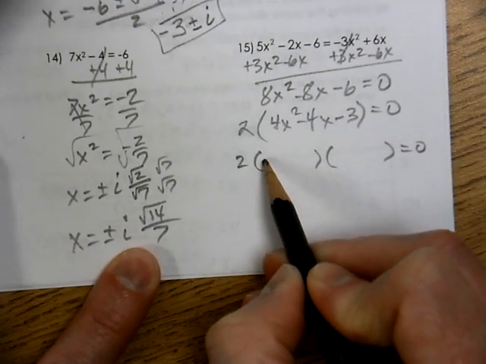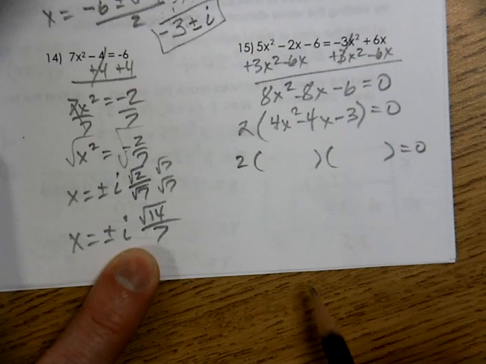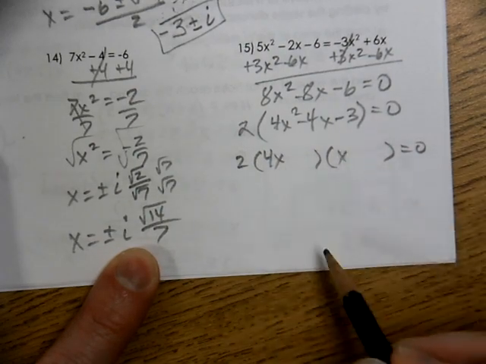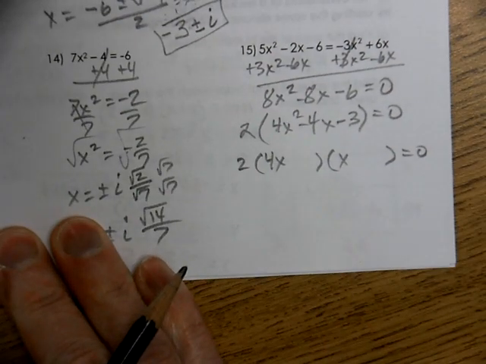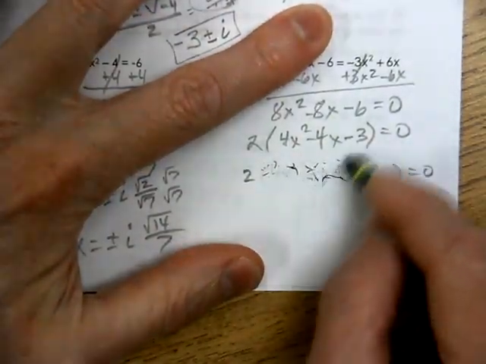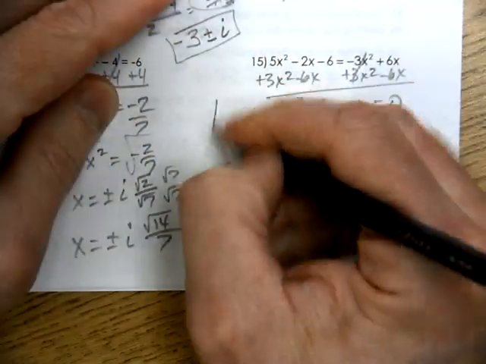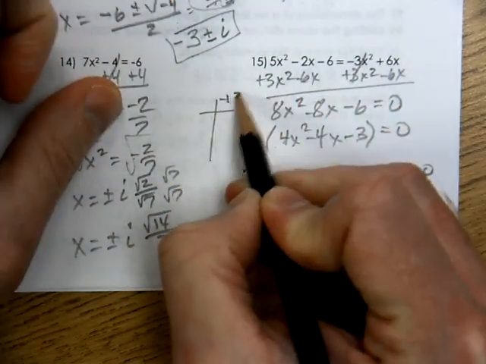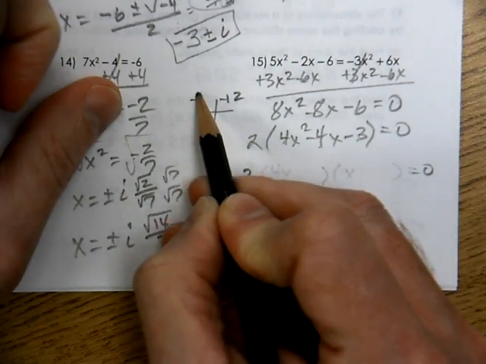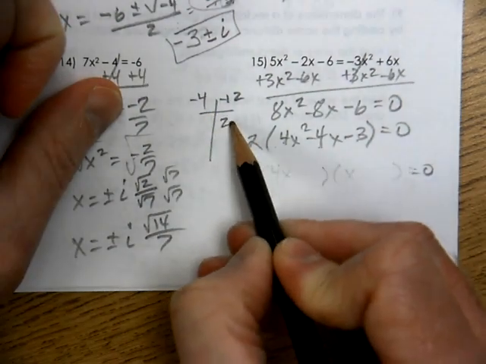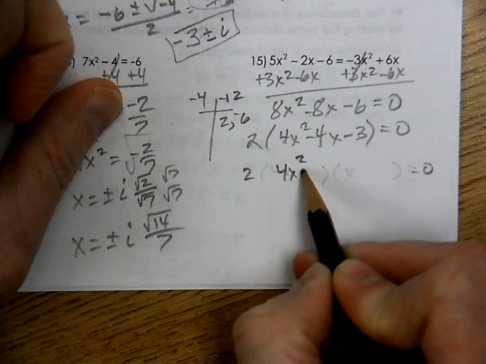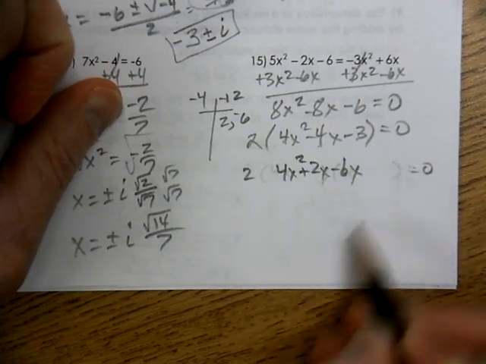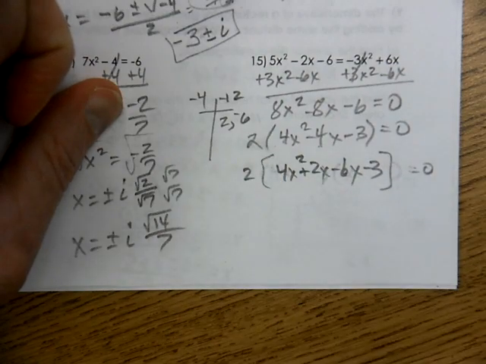So we need two things that multiply to be 4. I think that's going to be 4x and x. Could be 2 and 2. Maybe I'm thinking about it too long right now. Alright. So, this is what I was thinking of. What multiplies to be 12 would be 2 and 6, but the 6 would have to be negative, to make negative 4. So we're going to have 4x squared plus 2x minus 6x minus 3. So I'm factoring by grouping.